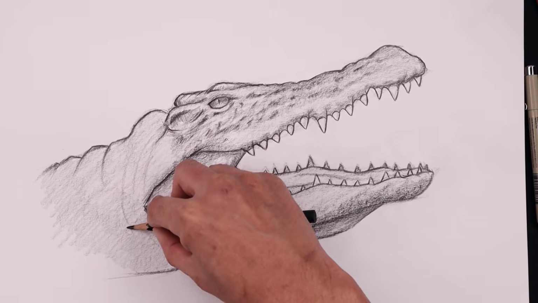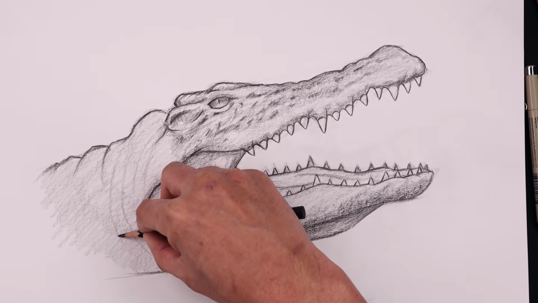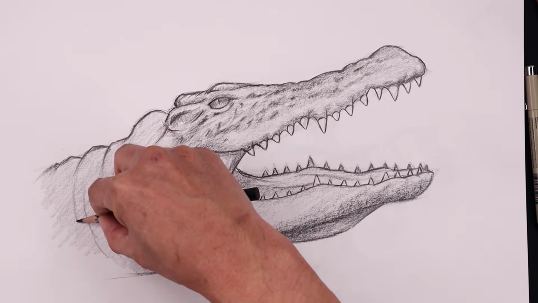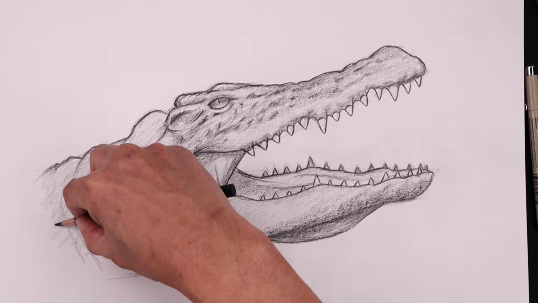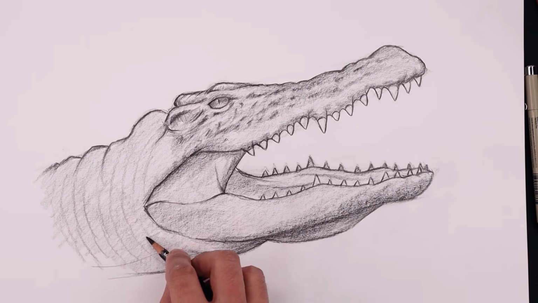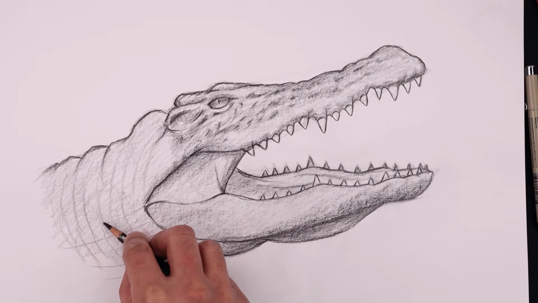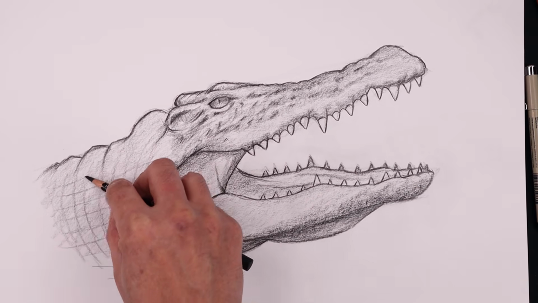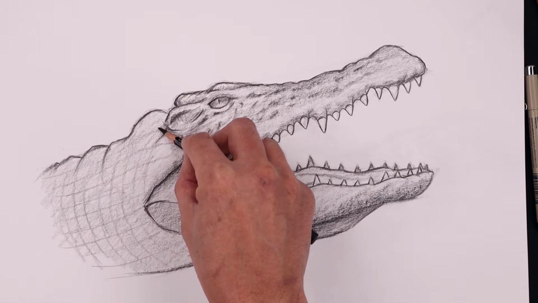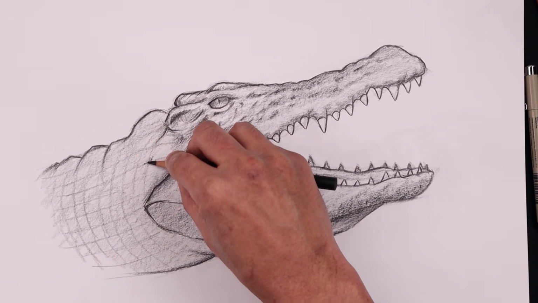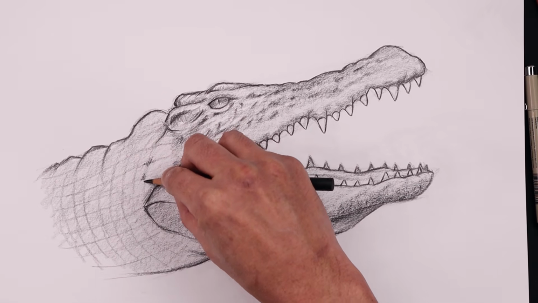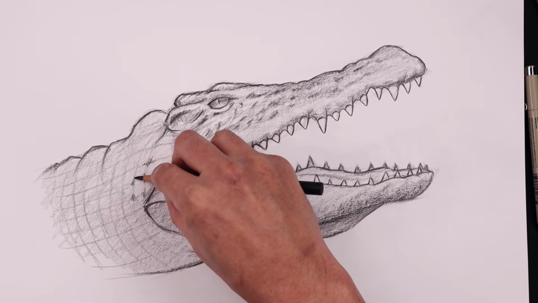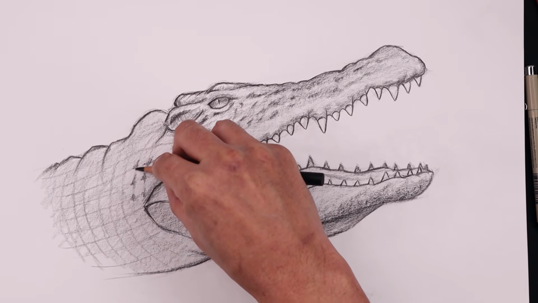I'm going to add some rough scale textures across the back. So starting with these light curves, going from top to bottom, and we'll go across from left to right, creating this little grid pattern along the inside. And darken out that little cross section in between.